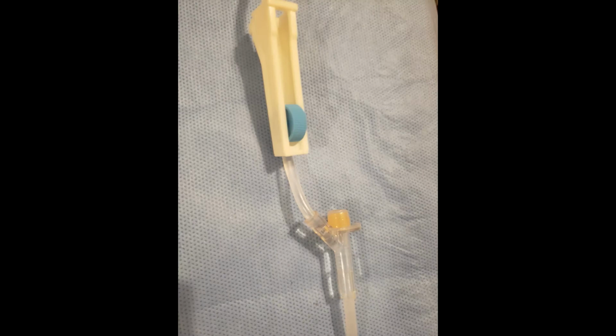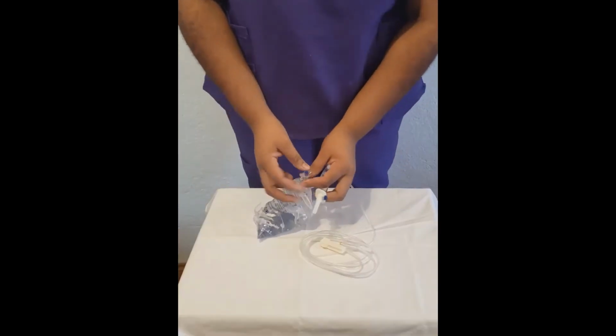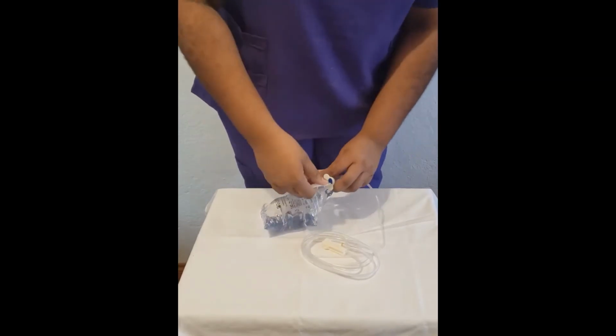The roller clamp, or flow control, has 2 parts, the roller and the slide shaft. Sliding it downward closes off the fluid and upward opens it more. The Y connector or injection port allows for access to give medication or boluses without interrupting the flow of IV fluids. The end of the macro or micro dropper have a luer lock collar which can screw onto needles, heparin locks, or other devices.